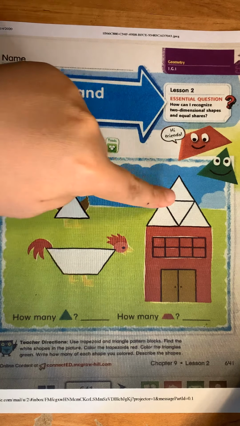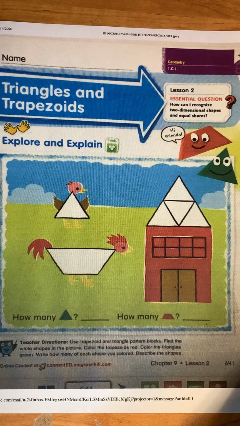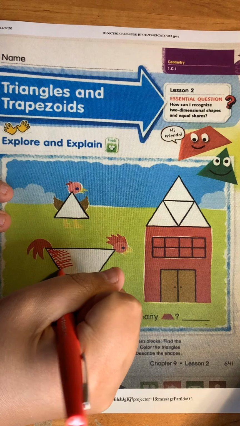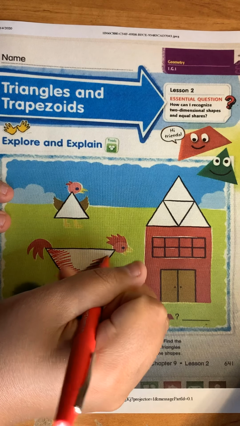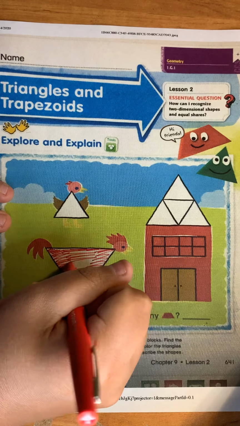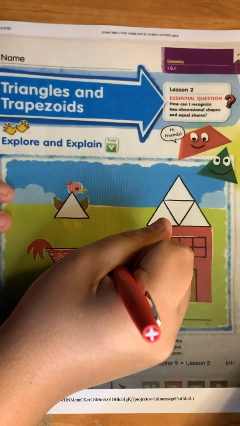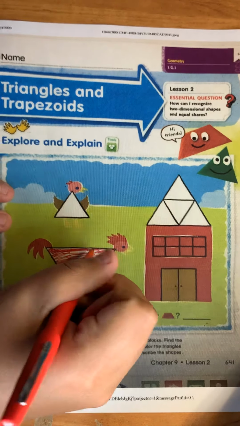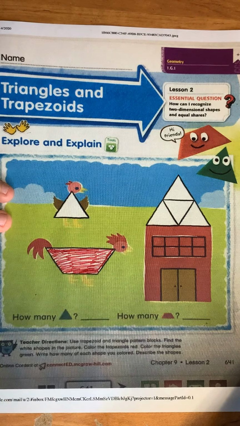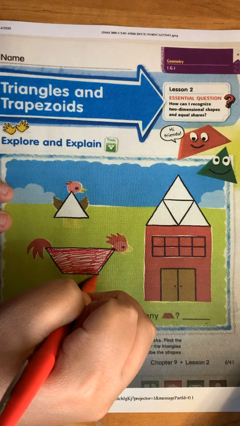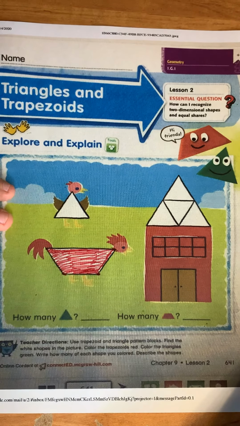So by looking at the white shapes that we have in this picture, which one do you think is the trapezoid? Right here. This is a trapezoid. So we are going to color this trapezoid red. And if we count, we should be able to find 4 sides and 4 vertices on this trapezoid. So let's count just to be sure that we colored the correct shape. So here's its side. 1, 2, 3, and 4.